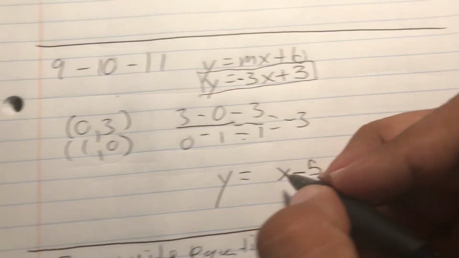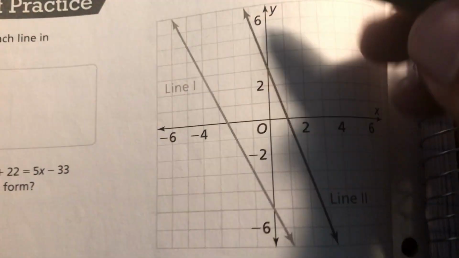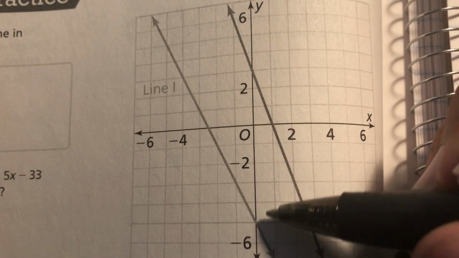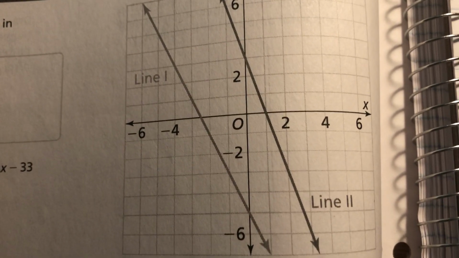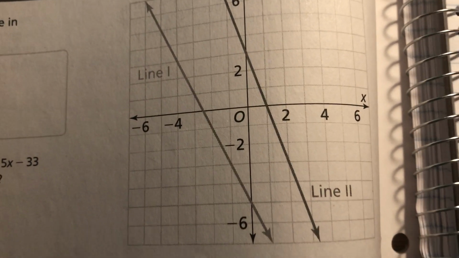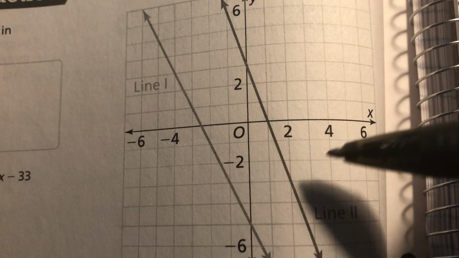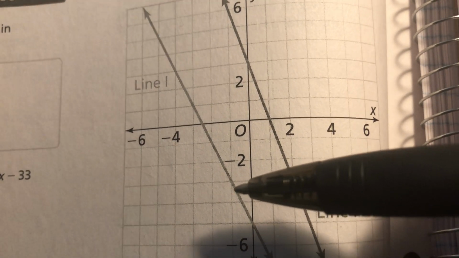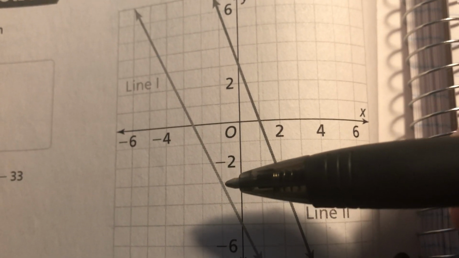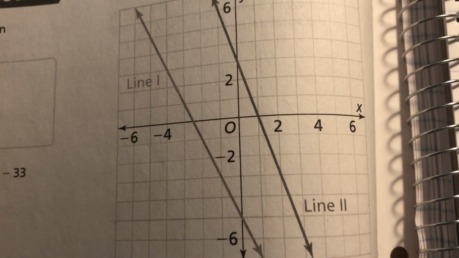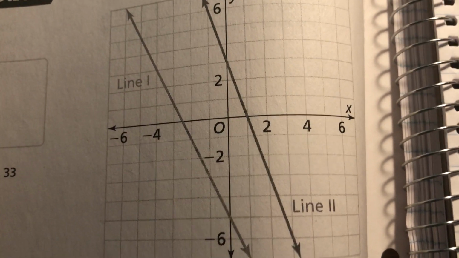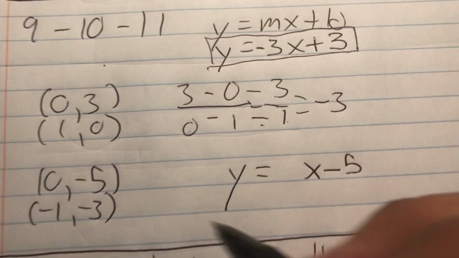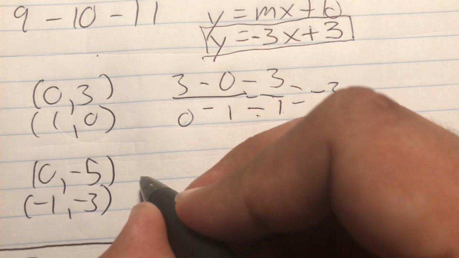So now we have to find 2 points on this line. One of them could be 0, negative 5. Right? That's the y-intercept. And the other one, let's see if this ever crosses something perfectly. Right there. Negative 1, negative 3. So those are our 2 points.